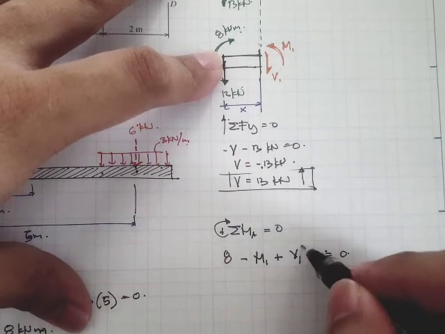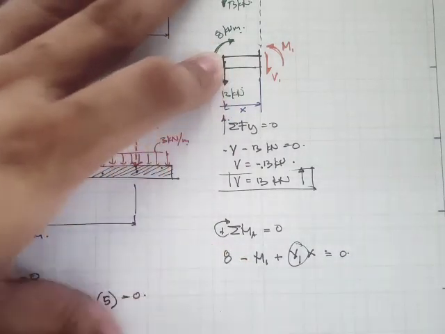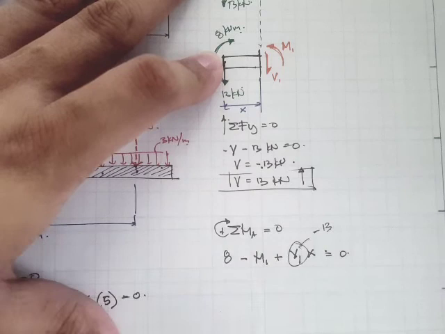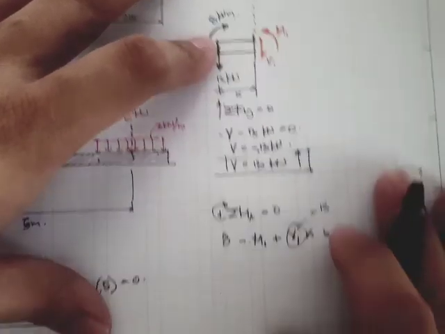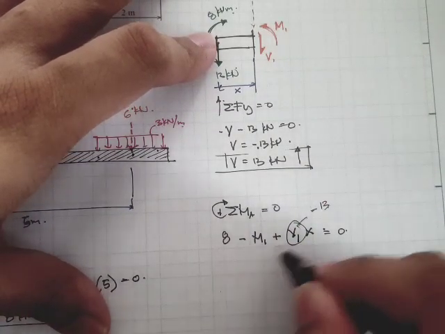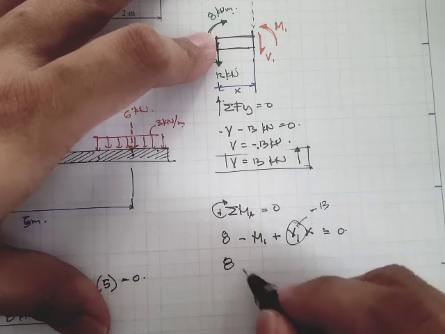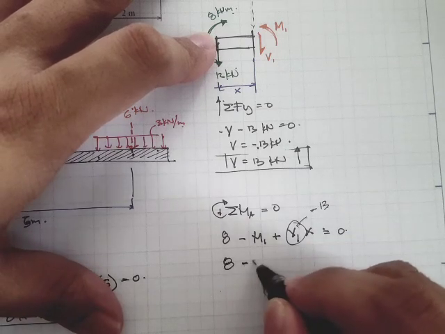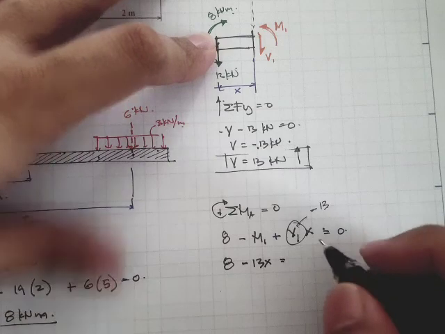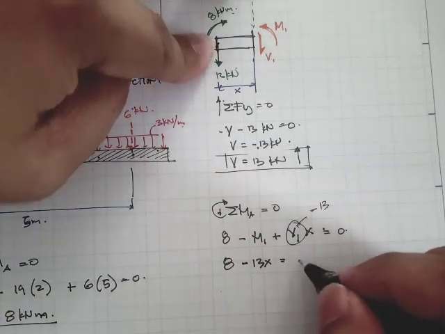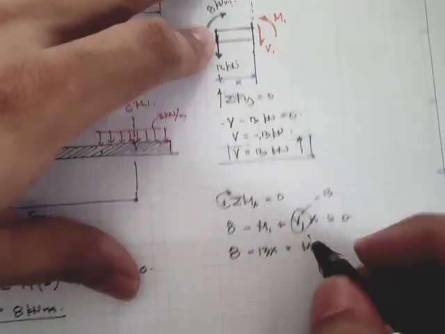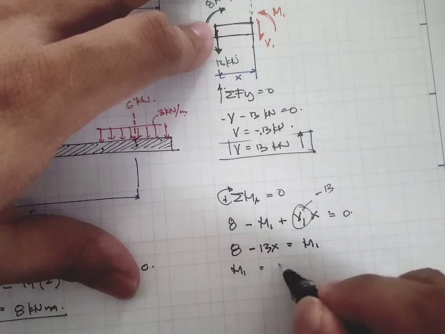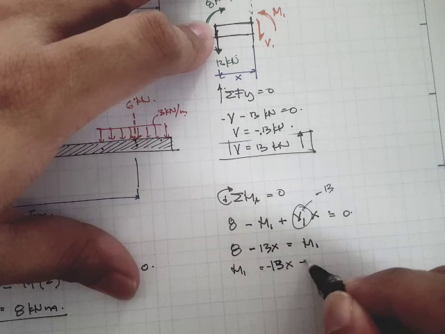Since we have the value of V, this is negative 13. So we have 8 minus 8 minus 13x, right, 8 minus 13x is equal to M sub 1, or M sub 1 is 13x plus 8.